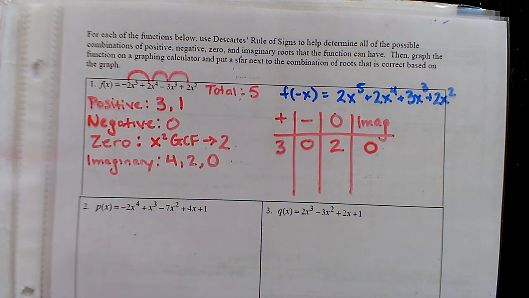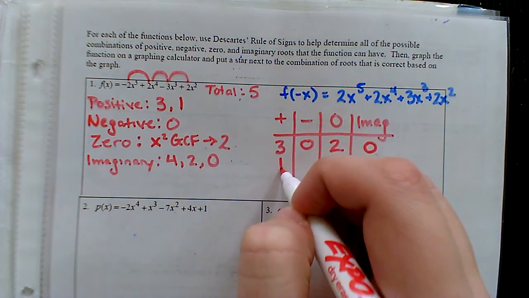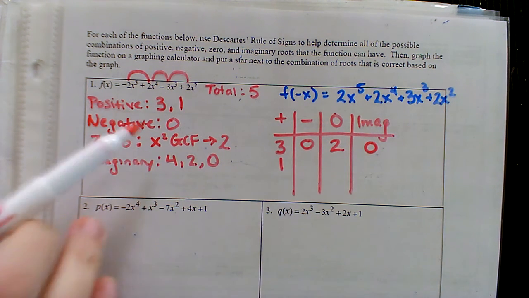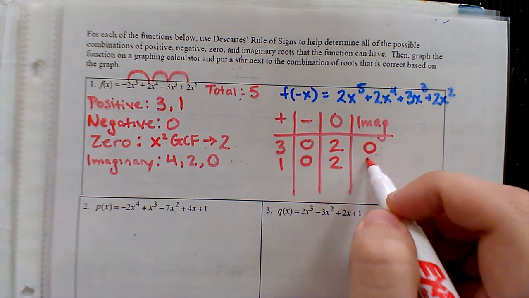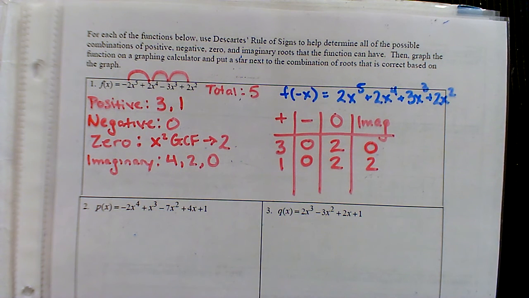Another possibility would be if we had one positive. We're never going to have any negative. We're always going to have 2 at the origin. So what does that leave for the imaginary? 2. Okay.